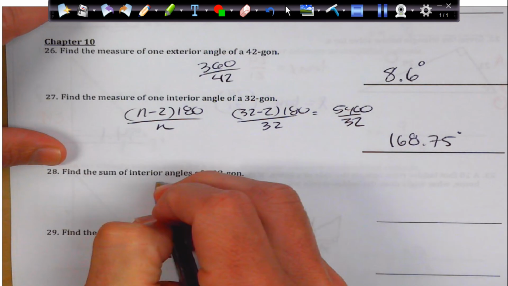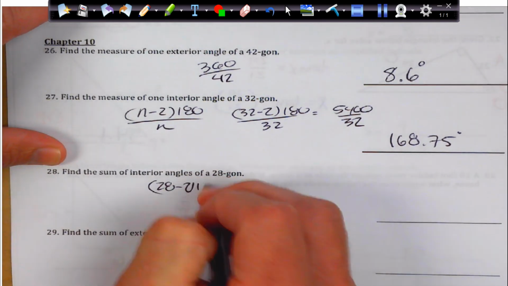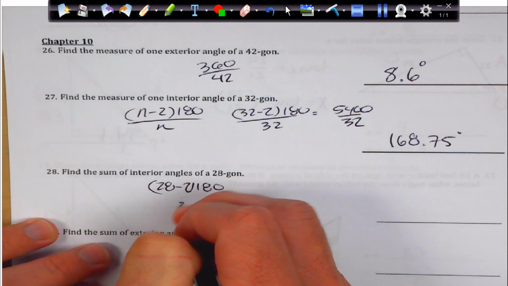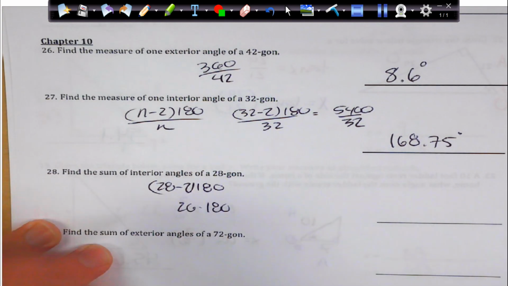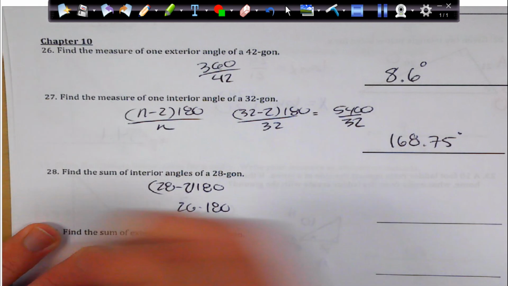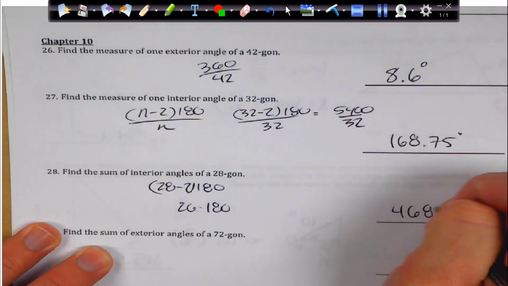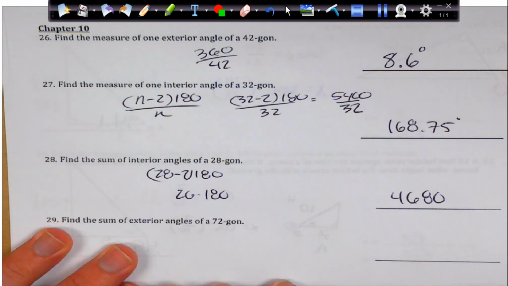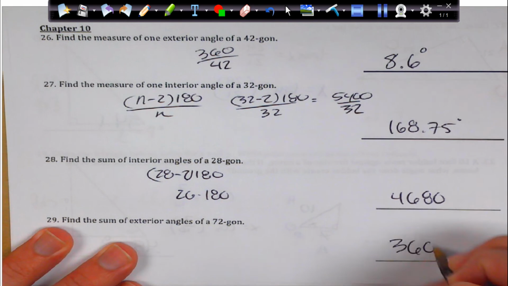Find the sum of the interior. This I just use the formula, 28 minus 2 times 180. So that's going to be 26 times 180, which becomes 4,680, and then the sum of the exterior, no matter what the side, doesn't even matter. It's always 360.